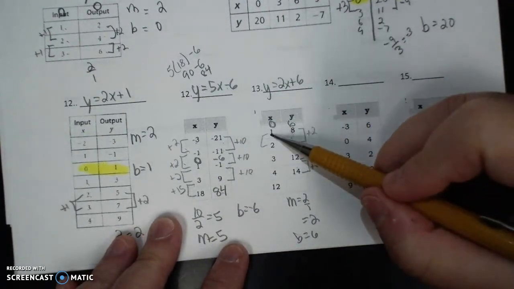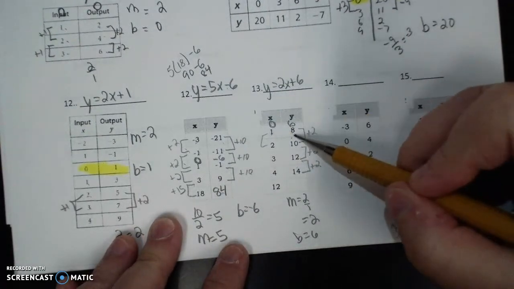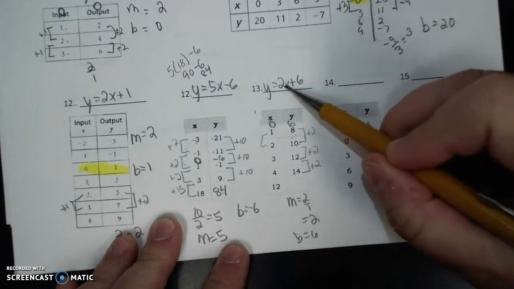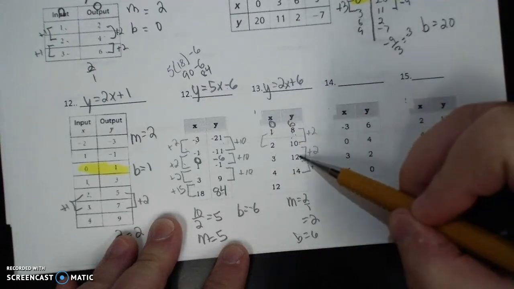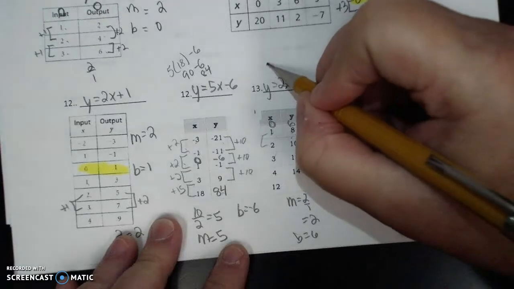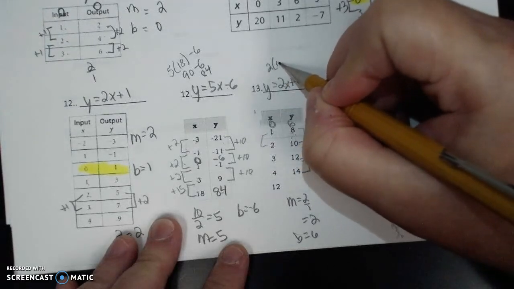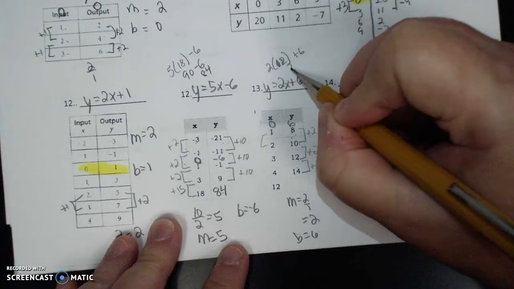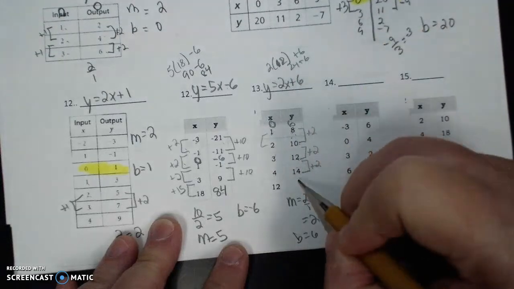2 times 1 is 2, plus 6 is 8. 2 times 2 is 4, plus 6 is 10. 2 times 3 is 6, plus 6 is 12. So this is 2 times 12 plus 6, that's 24 plus 6, that's 30.